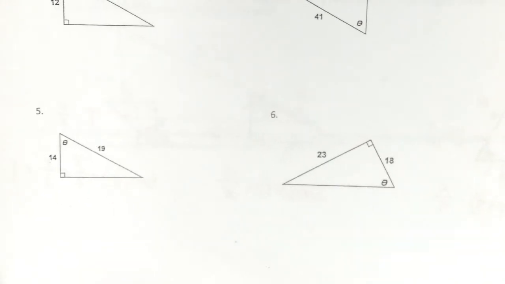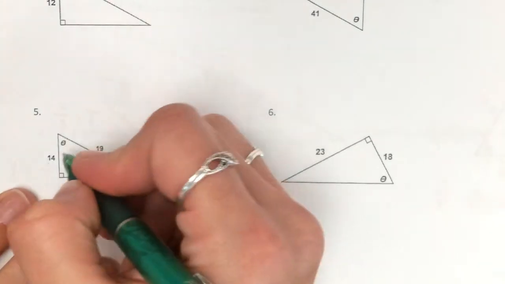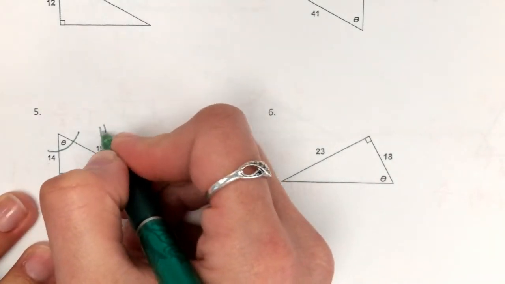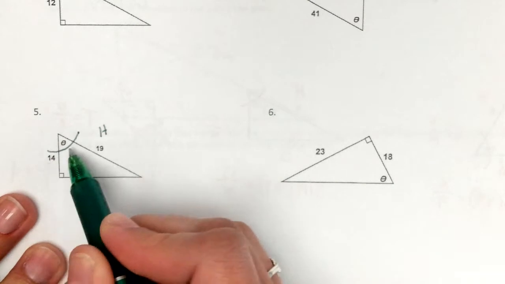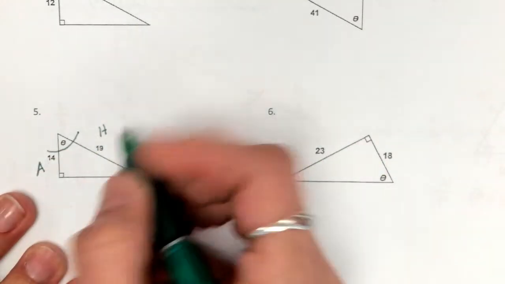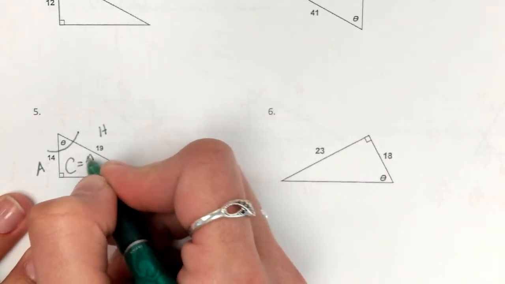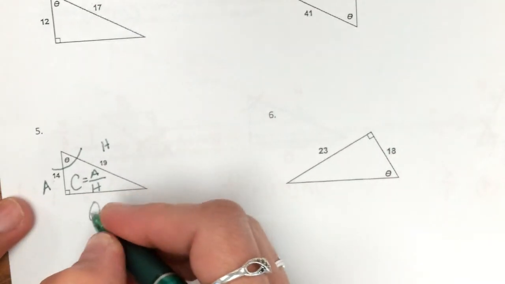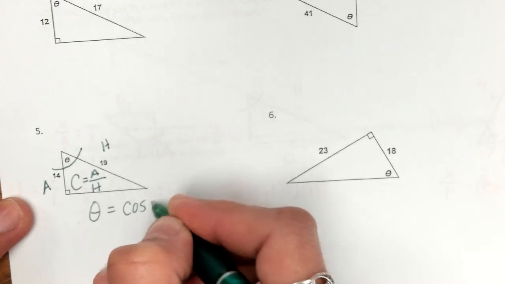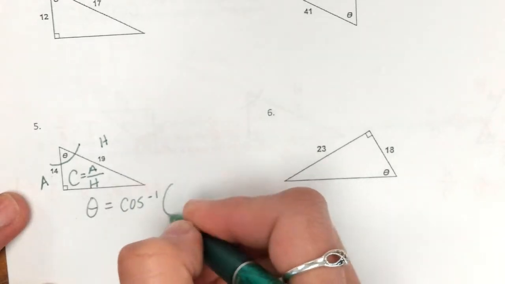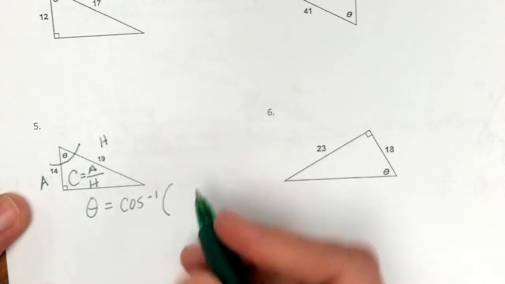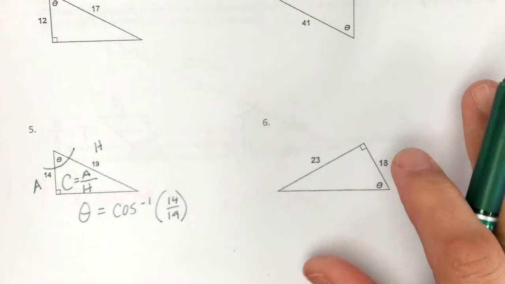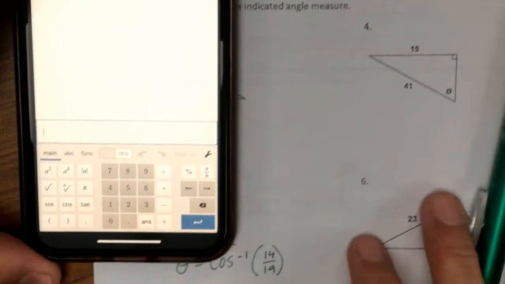I asked you to do number 5 and 6 on your own. Let's take a look at this. Here's your reference angle. Across from my 90 degree, I have H, and right next door, A. A and H go with cosine, with SOHCAHTOA. So we set up theta equal to the inverse cosine of adjacent over hypotenuse, 14 over 19.